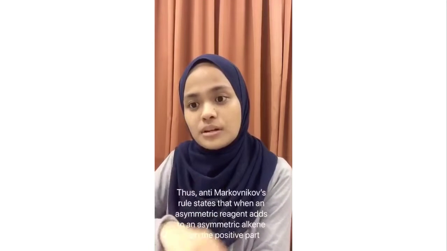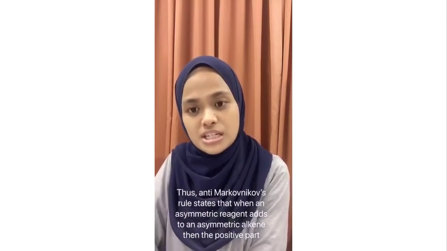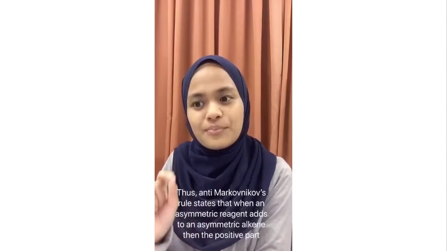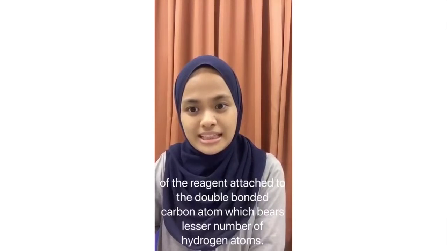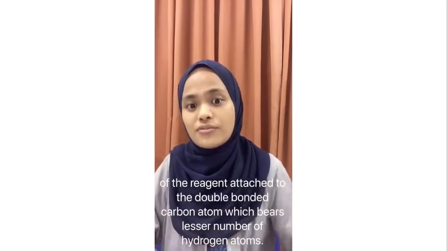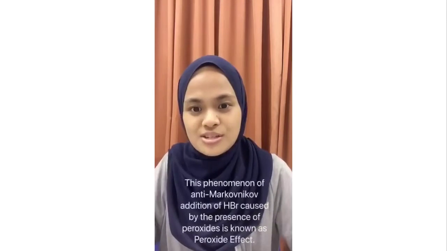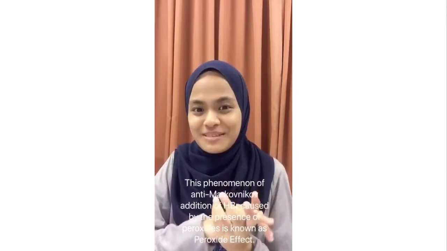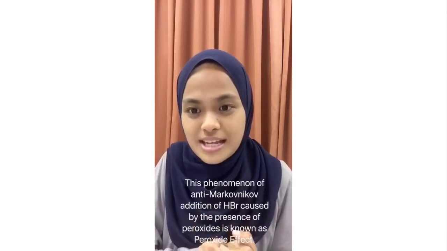Thus the anti-Markovnikov rule states that when an asymmetric reagent adds to an asymmetric alkene, then the positive part of the reagent attaches to the double bond carbon atom which bears the lesser number of hydrogen atoms. This phenomenon of anti-Markovnikov addition of HBr caused by the presence of peroxide is known as the peroxide effect.